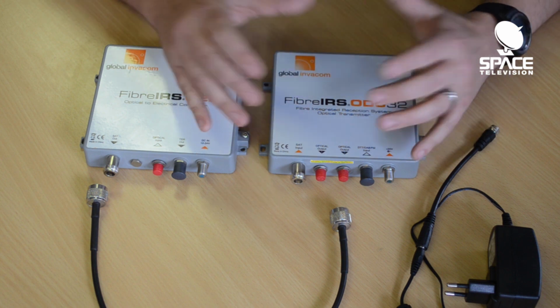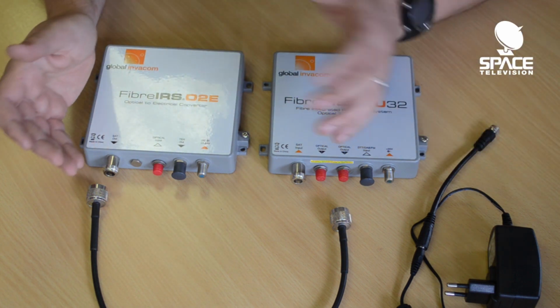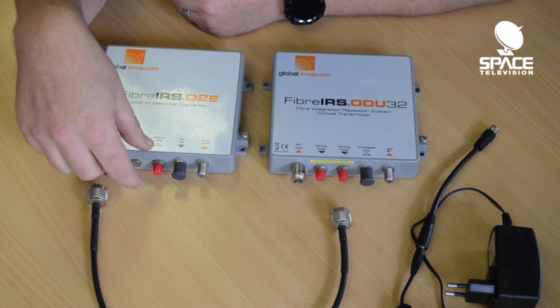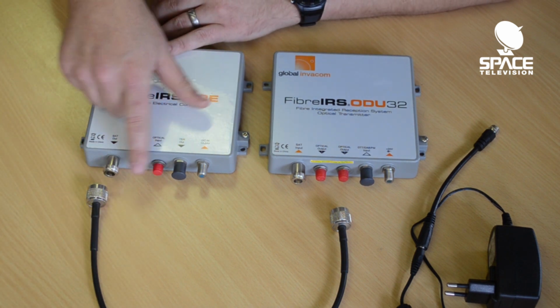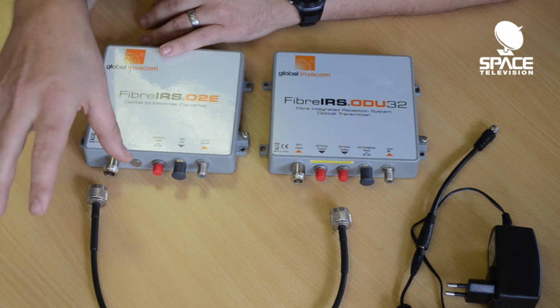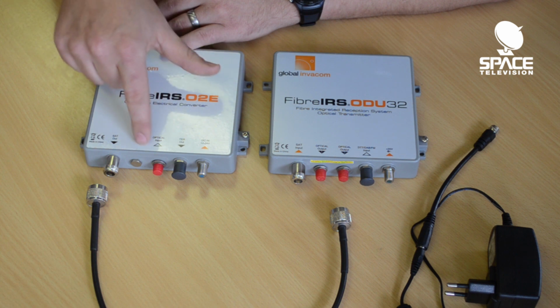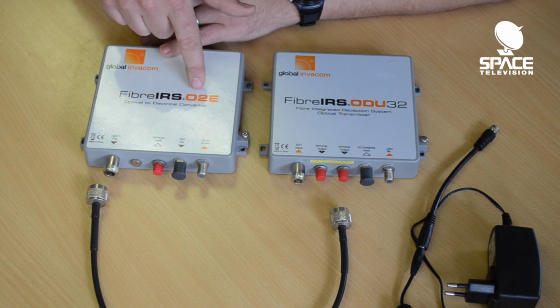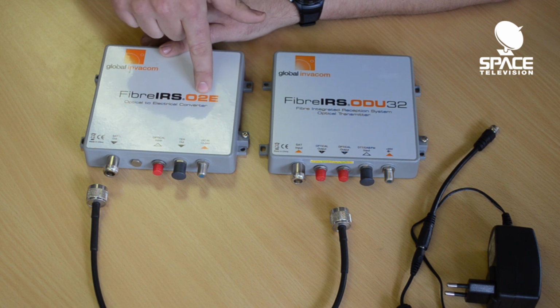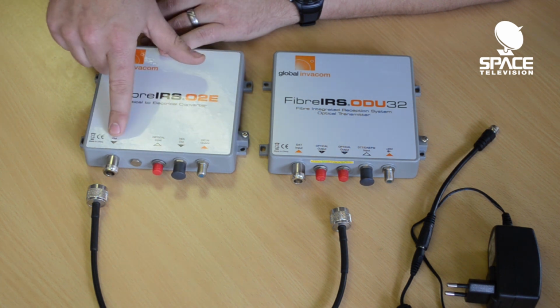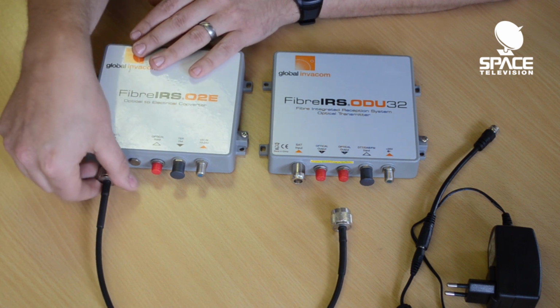So you would have a fiber LNB on a dish or an ODU32 on the dish. The fiber feed would come into the data center or central location, would feed into an optical splitter, and then from the optical splitter it would feed into this optical input. So what this O2E does is it takes optical in and converts it to electrical. So fiber in over there, electrical out over there.